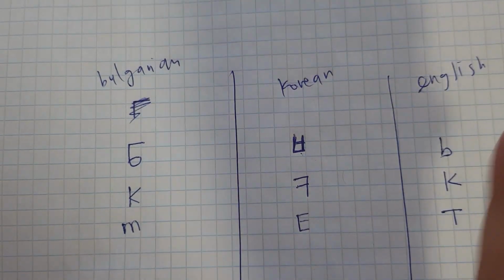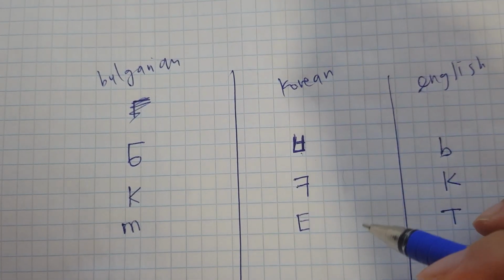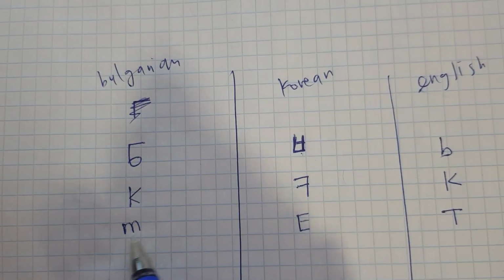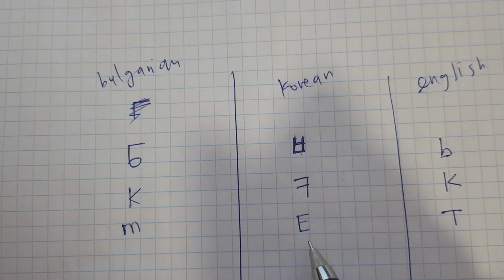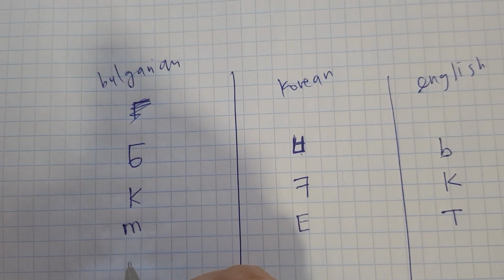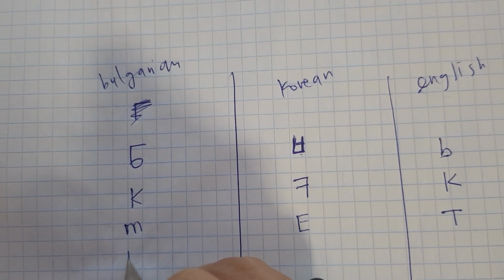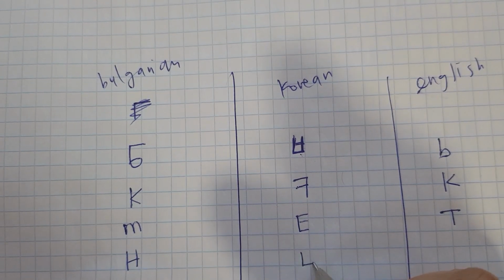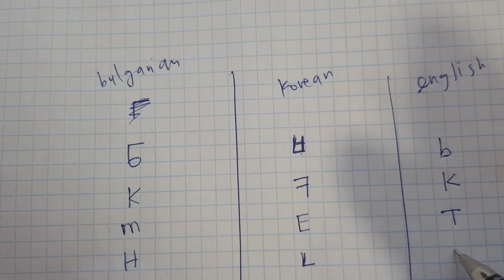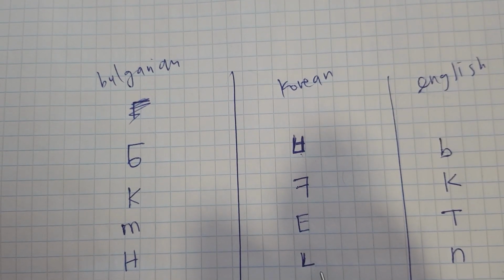Just all around, everything has less pressure in Korean. So this is T. Okay. Now we'll do this, this is N.